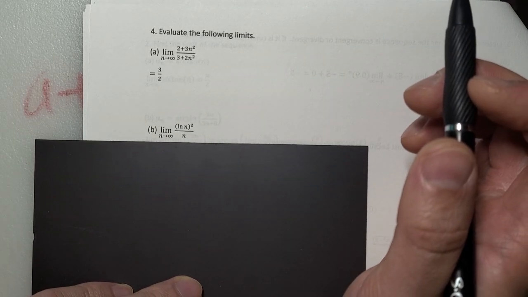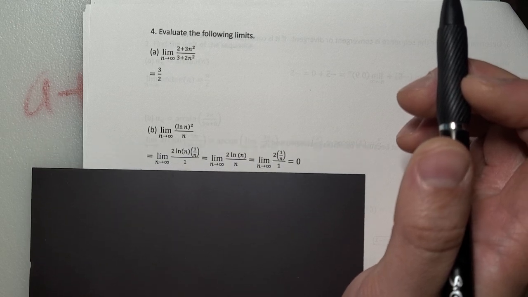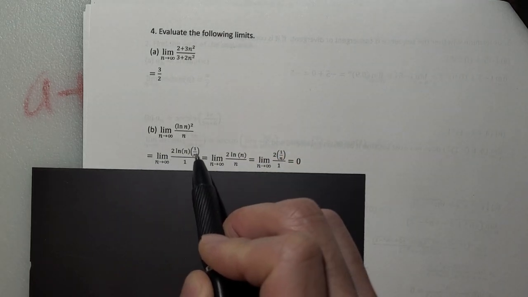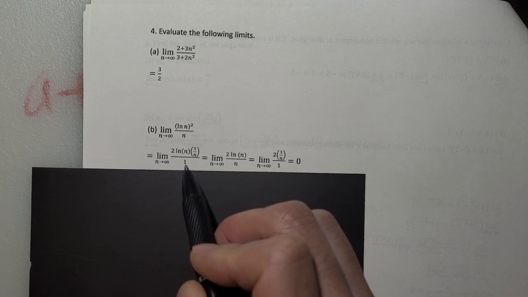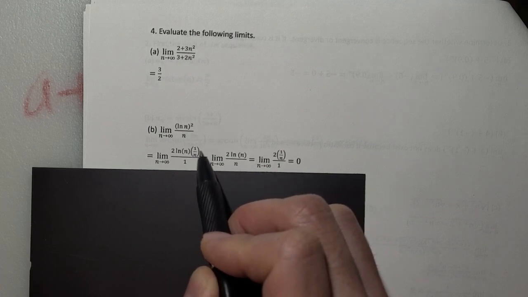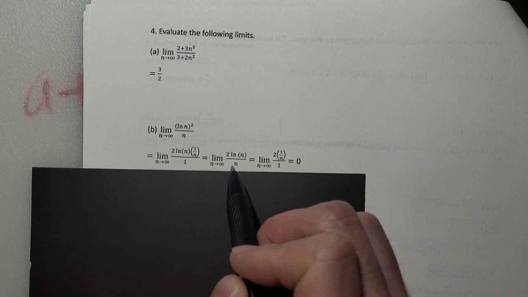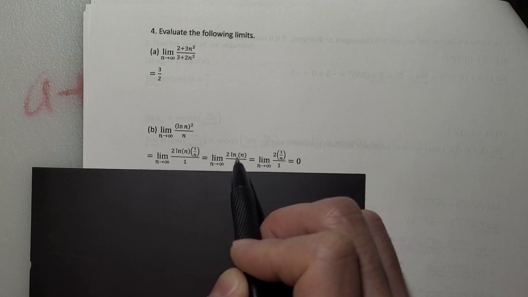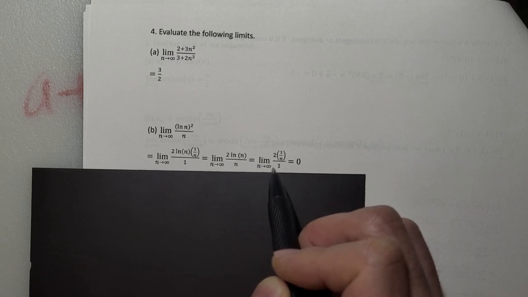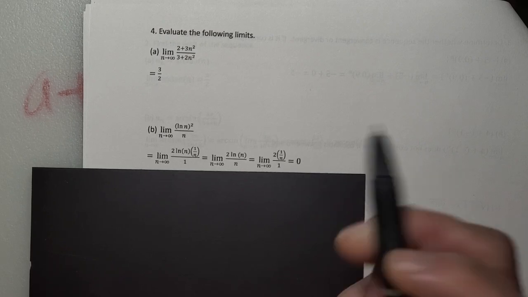Which indeterminate form is it? It is infinity over infinity, so we can use L'Hopital's rule. We need a chain rule. Be careful. 2 ln n times 1 over n. That's the top. The derivative of the bottom is 1. So I move this 1 over n as an n on the bottom. So clearly it's still infinity over infinity. So L'Hopital's rule one more time. The derivative of the top is 2 times 1 over n. The derivative of the bottom is just 1. Now as we take n to infinity, we get 0.